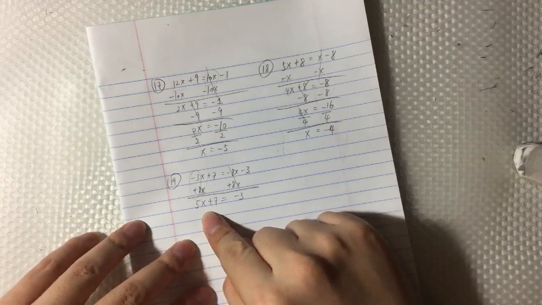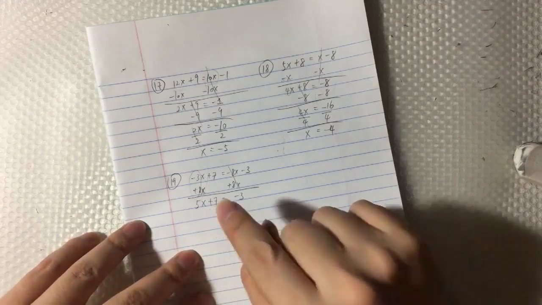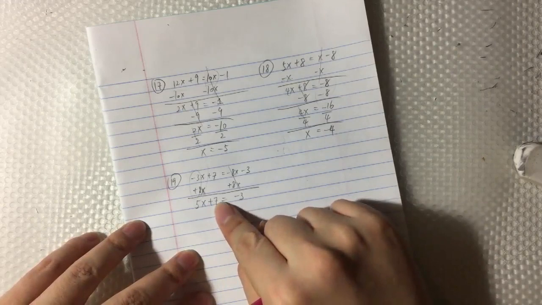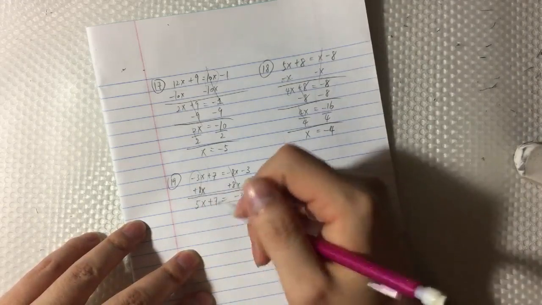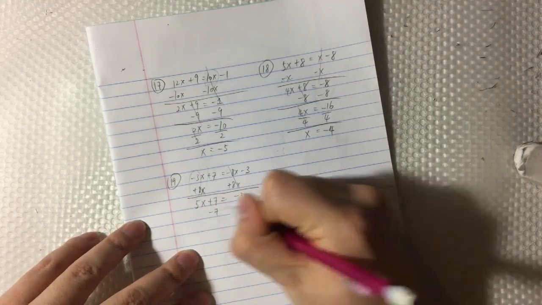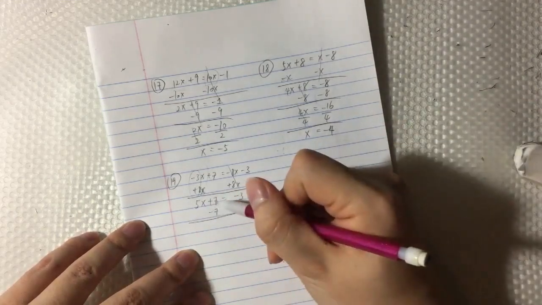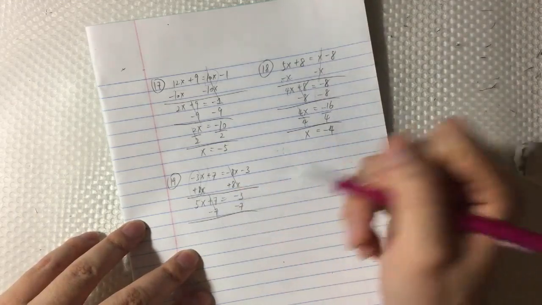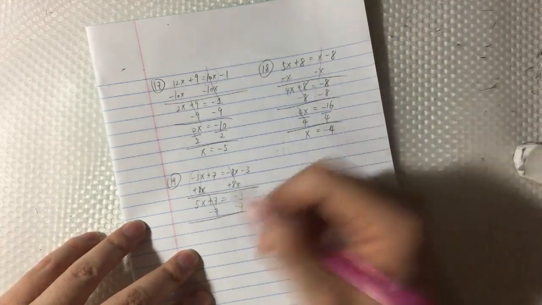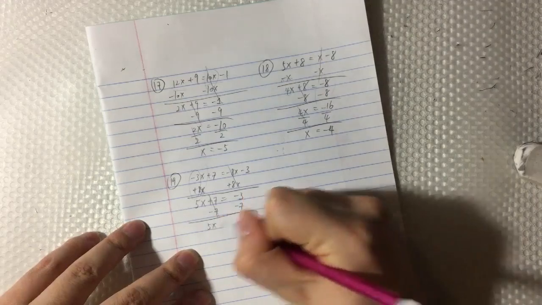Now, there's only one x left. To get x by itself, I eliminate 7 first, then eliminate 5. To eliminate 7, I can subtract 7 from both sides. On the left side, positive 7 and negative 7 get cancelled. We get 5x by itself.